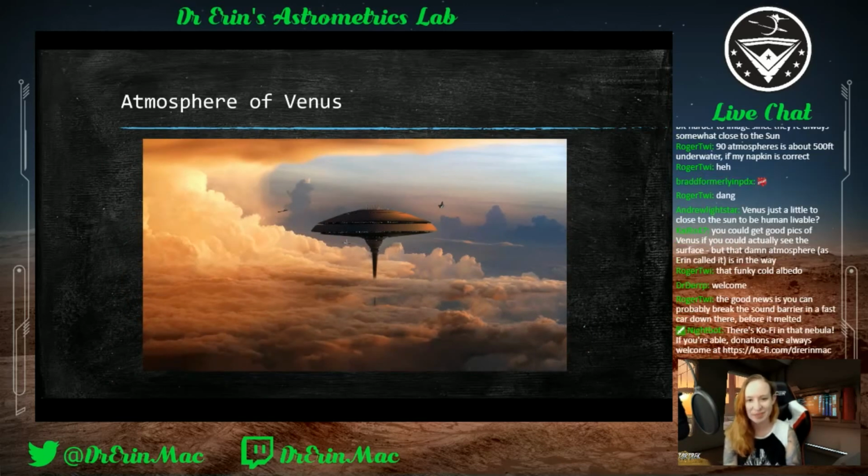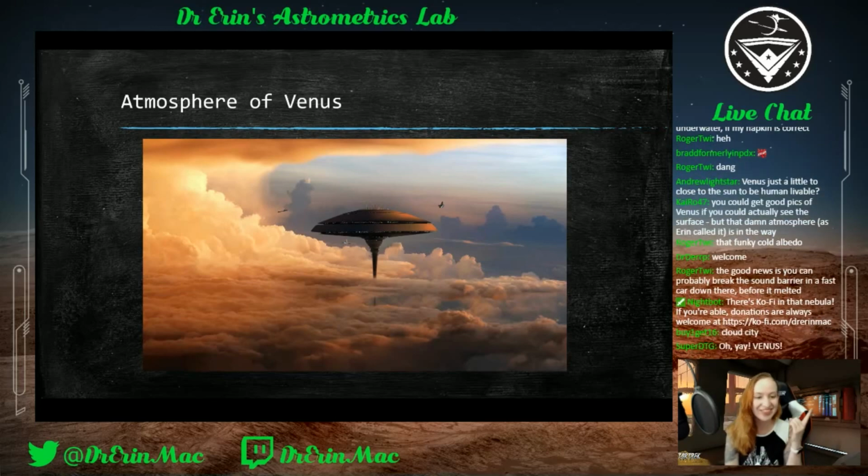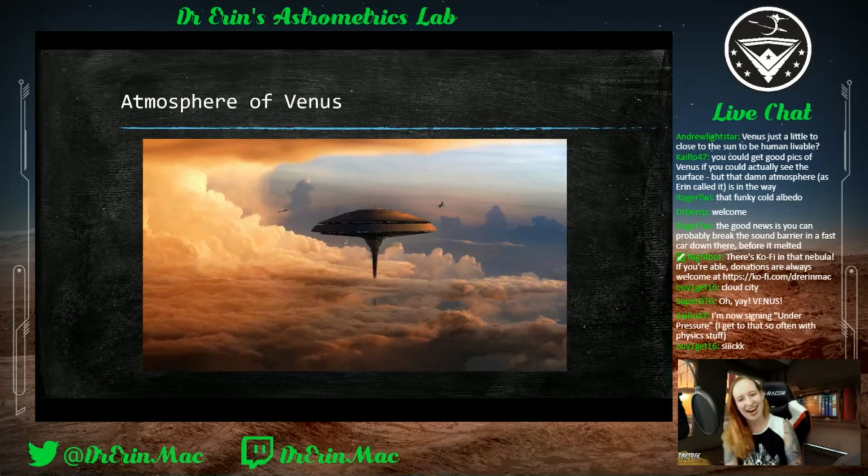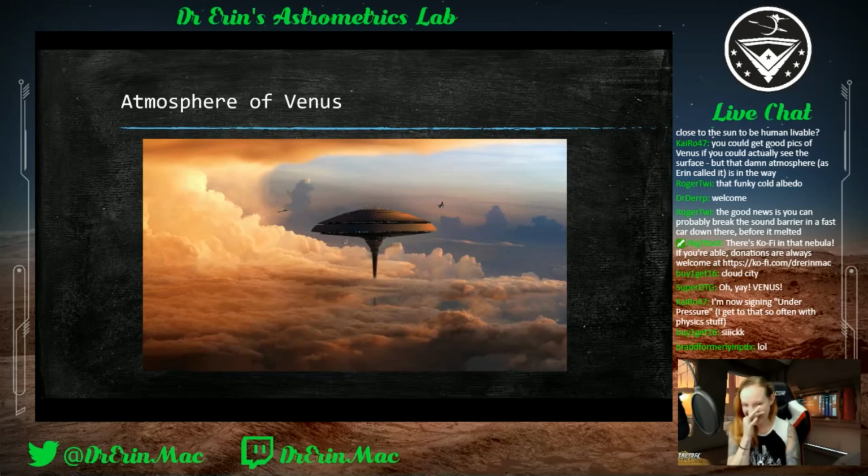And this is something that has been floated before. So, unfortunately, you can't necessarily breathe the atmosphere because that whole sulfuric acid thing is not ideal. But, yeah, super cool. Super fun to think about. And I love this idea, and I hope that we do it because I want a cloud city.